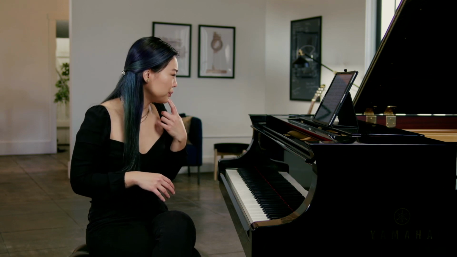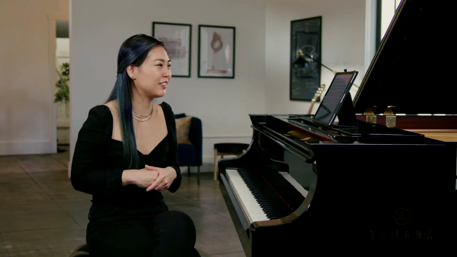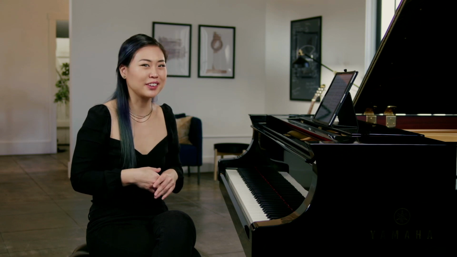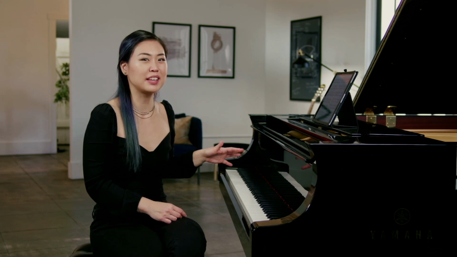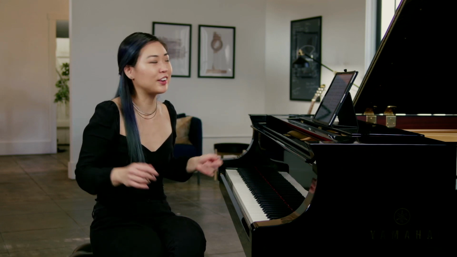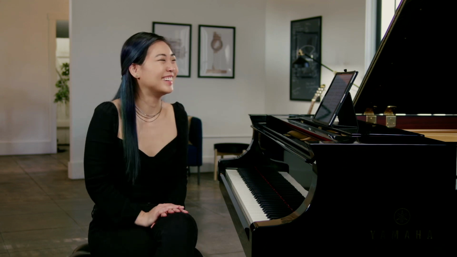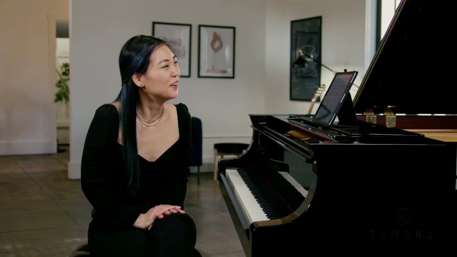I know Cliburn, before he won the Tchaikovsky competition, his teacher apparently made him play his entire repertoire program with just his left hand, and he was able to do it, I guess, and then he won. So there you go, you could do that. Wow. I never knew that story.